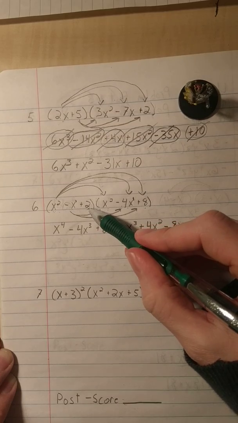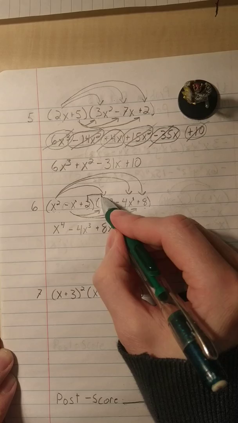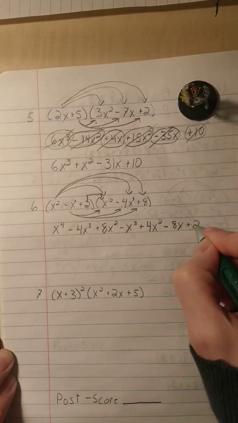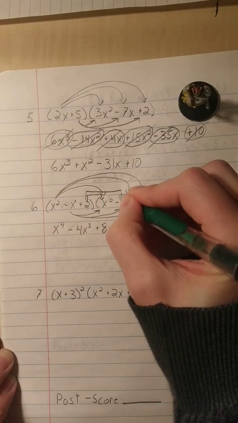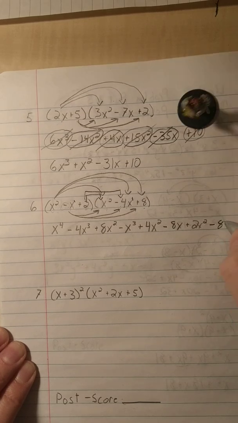Okay, on to the third term, we have this 2. The 2 also needs to be multiplied by each term. 2 times x squared will be a plus 2x squared. 2 times negative 4x will be a minus 8x.